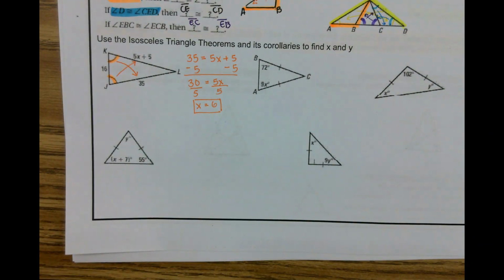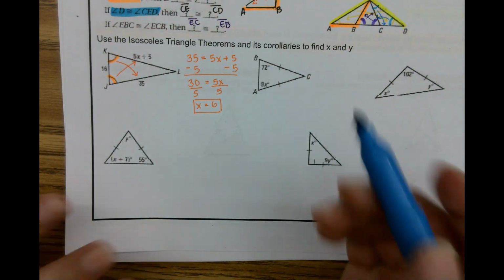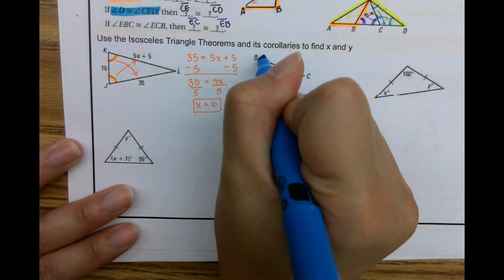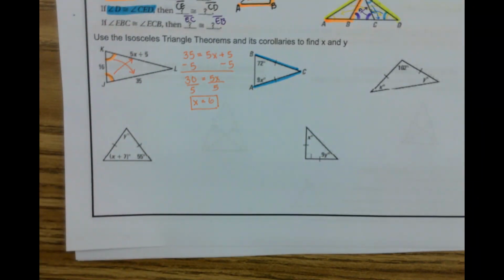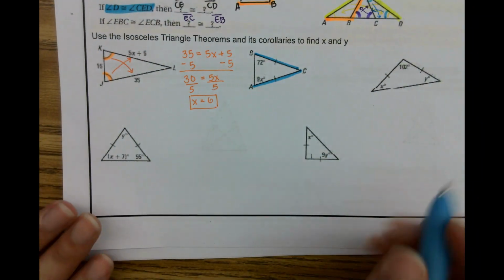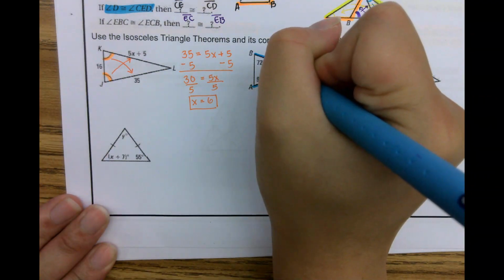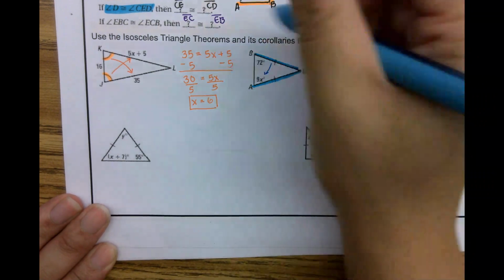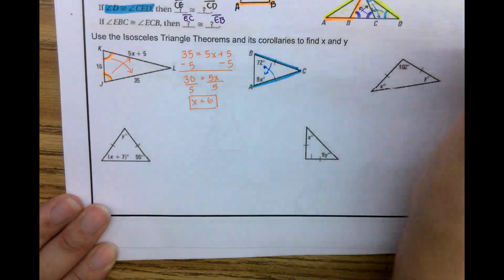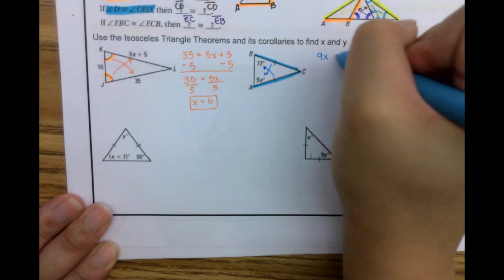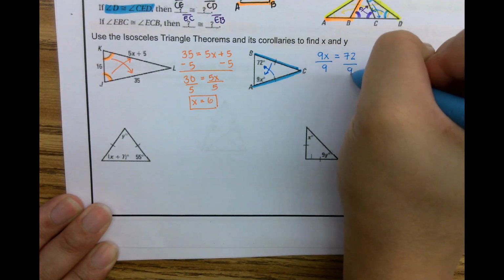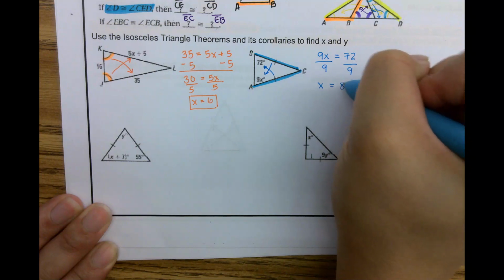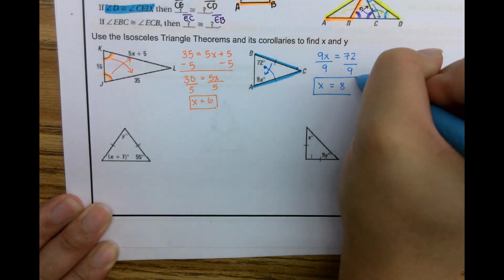The next one here, I have congruent sides. So this side and this side. If I have congruent sides, that means the angles across from them have to be congruent. So this has to be congruent to this, which means that 9x has to equal 72. When I divide by 9 on both sides, I get x equals 8. Okay.